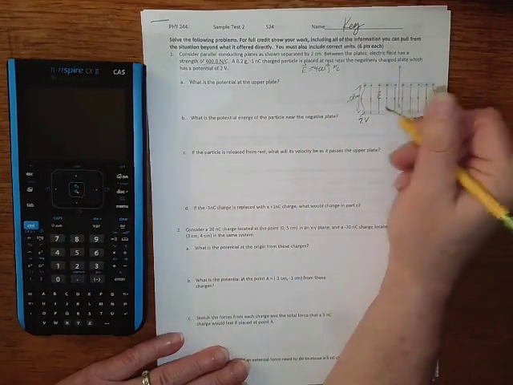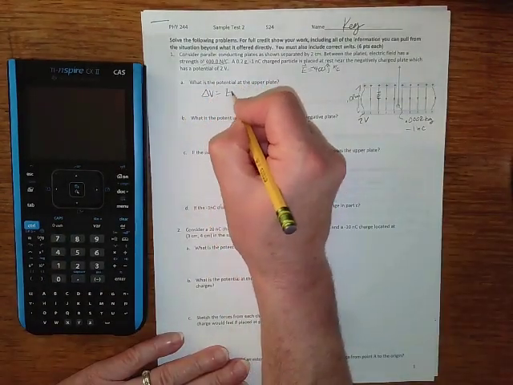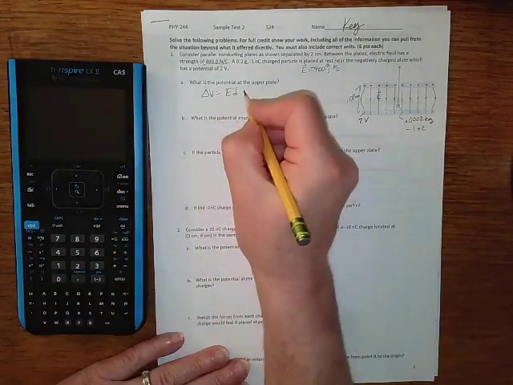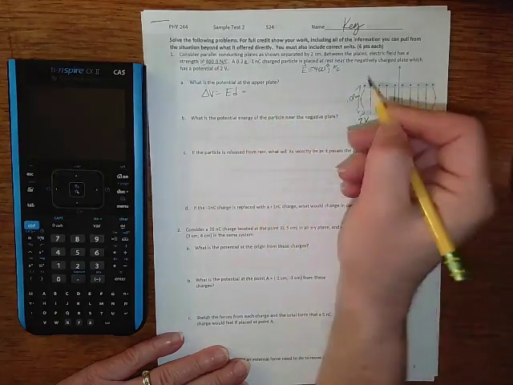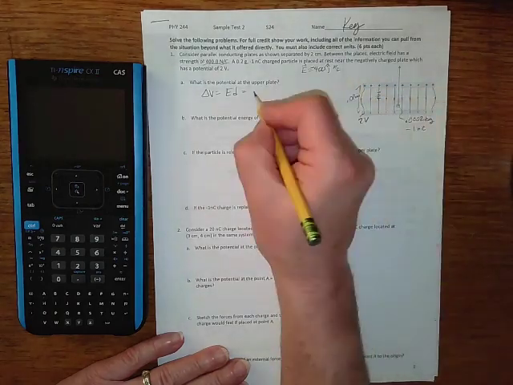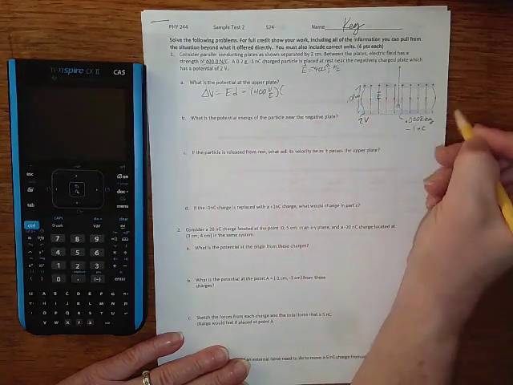Alright, we've got a uniform field, so we have the equation delta V is E times d. Going magnitude-wise, E is 400 newtons per coulomb, and we've got d.